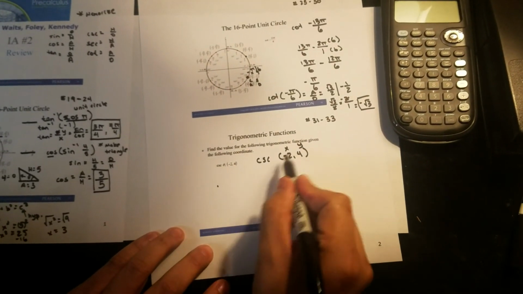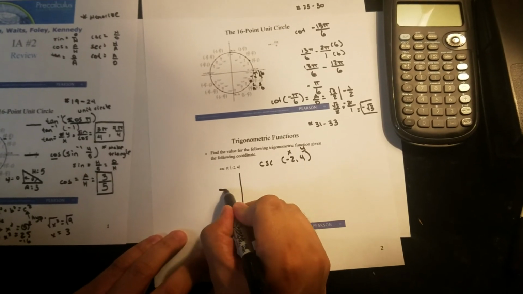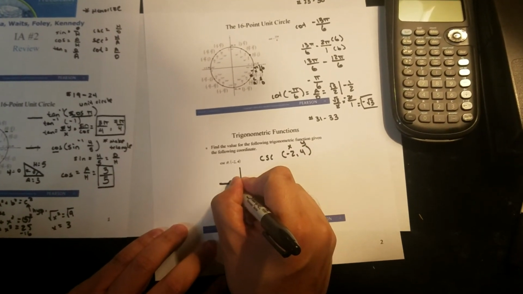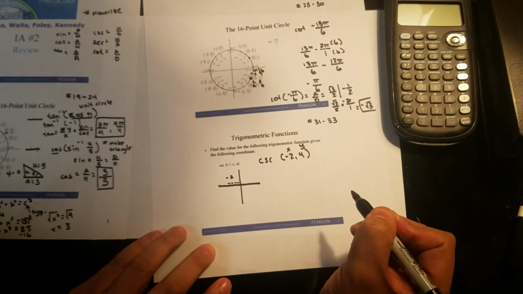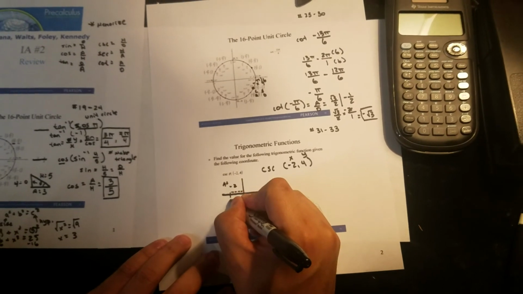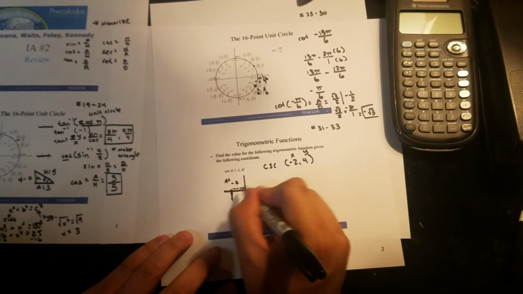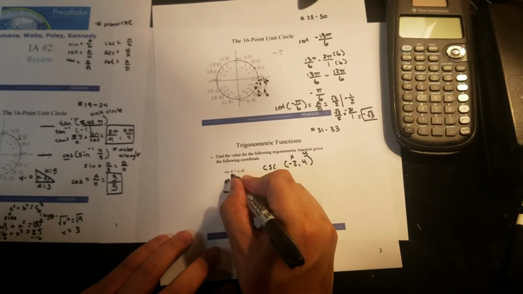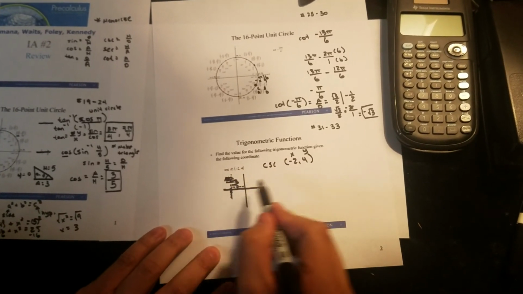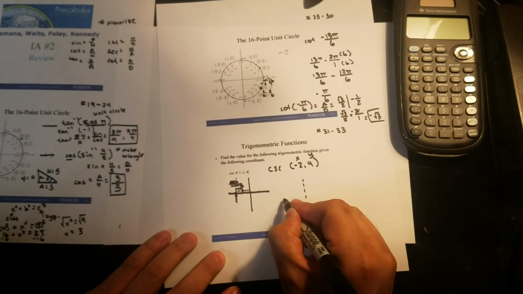In the x direction, I want to go negative 2. Remember this is the a, and my o, the y value, positive 4, so it's going to go up. Let me go ahead and redraw this.